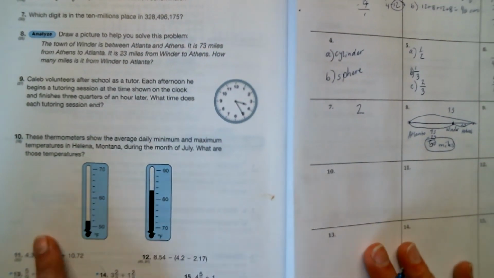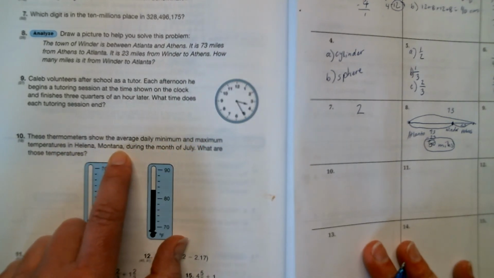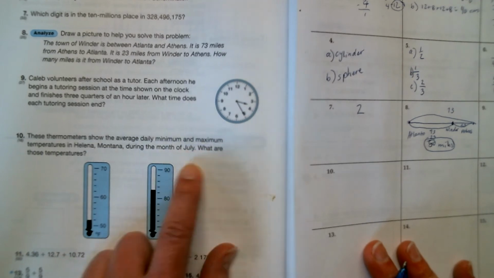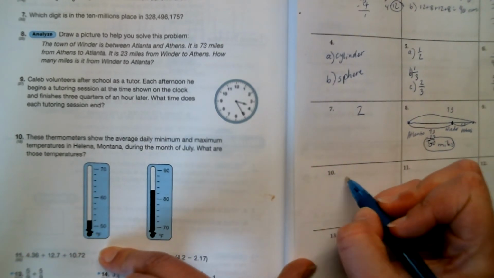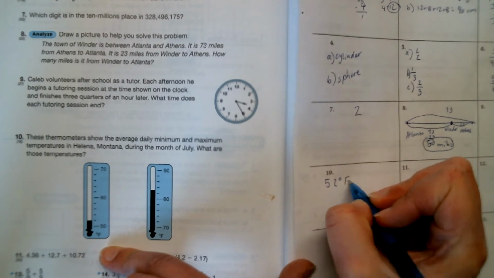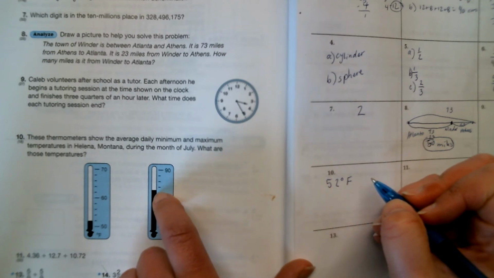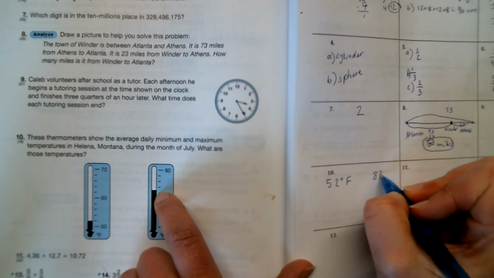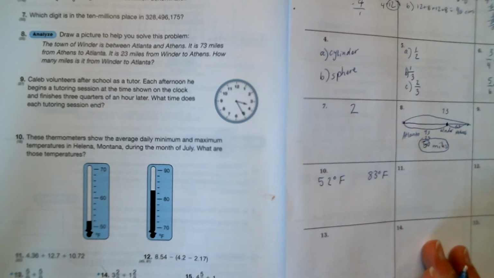Okay. These thermometers show the average daily minimum and maximum temperature in Helena, Montana during the month of July. What are those temperatures? So look here, 2, 4, 6, 8, 10. Yep, each one is worth 2. So the first one is 52 degrees Fahrenheit. That's the low. And the average high, it's between the two marks, so 82, 83 degrees Fahrenheit is the max temperature.